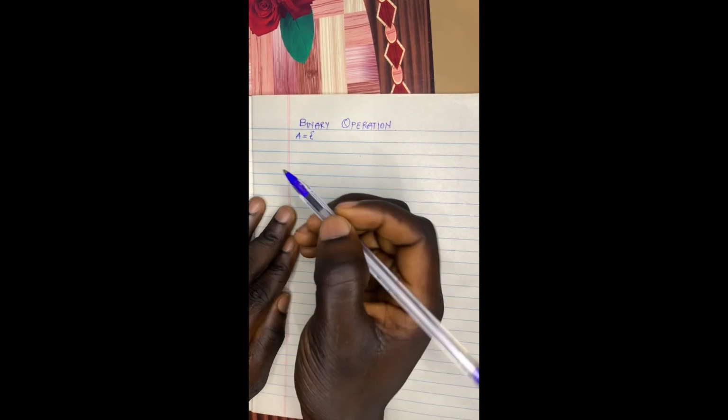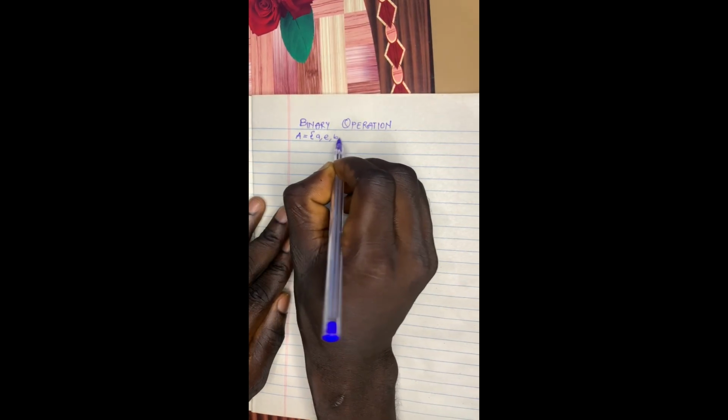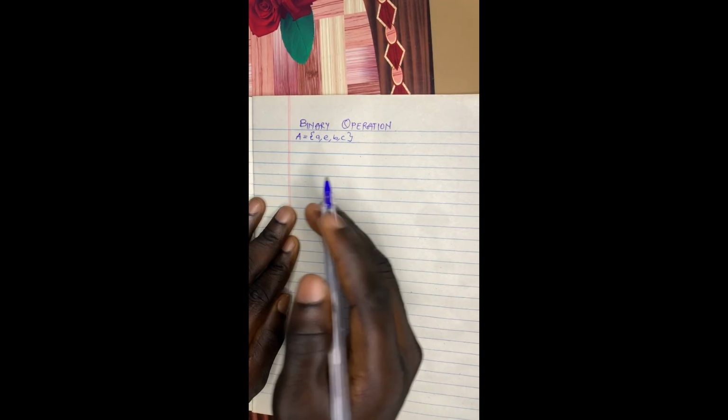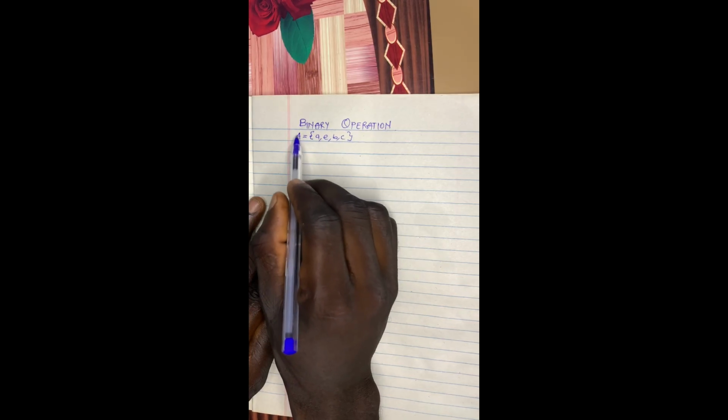Now mind you, in binary operation we are dealing with a set of numbers, so the set definition comes into play. For instance, given a set A, let's assume the elements of this set are A, E, B, maybe C. I couldn't arrange them in alphabetical order, but each of these items, we have A, we have E, we have B, we have C, are called the elements of the set A. So you pick any two, you combine them with an operational sign.